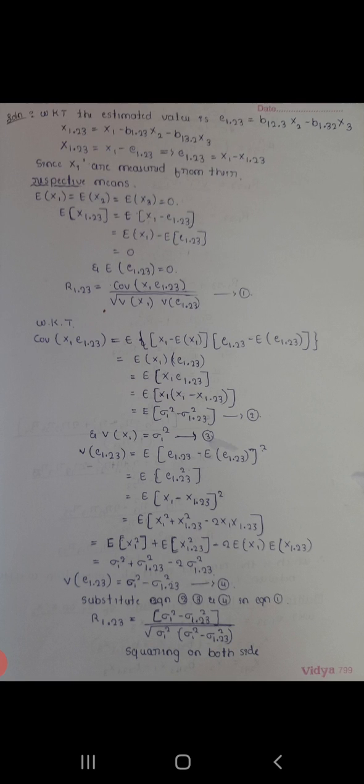That is equal to x1 minus E1.23, since we know that E1.23 is equal to that value. Substituting that value, this implies E1.23 is equal to x1 minus x1.23.